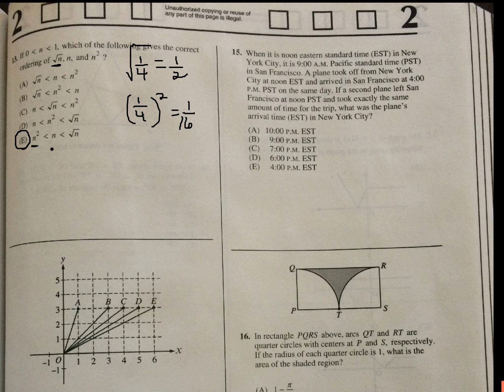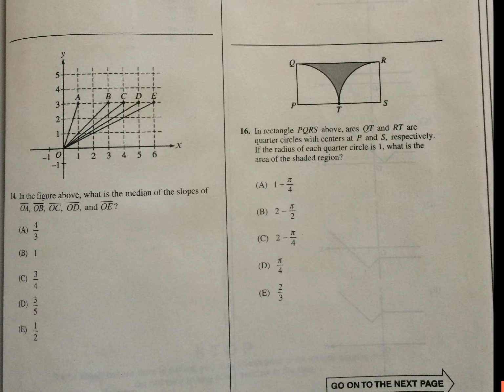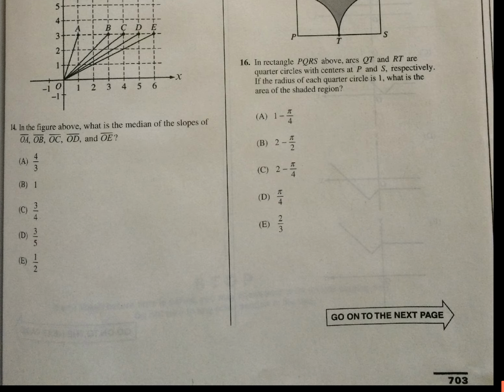I mean, you can do that or you can just put them in every one, but if you can see that when you square a fraction, it's always going to be smaller than when you take the square root of it. Okay, that one wasn't too bad because you can pick numbers. When you can pick numbers that easily, the problems aren't so bad. All right, let's slide down here and see this one. In the figure above, what's the median of the slopes?